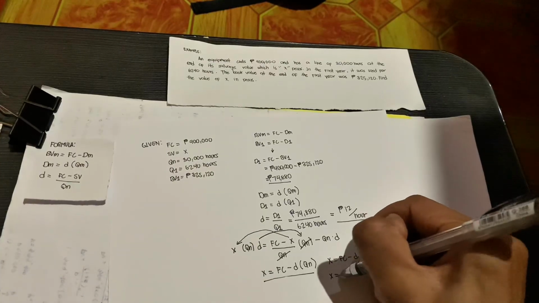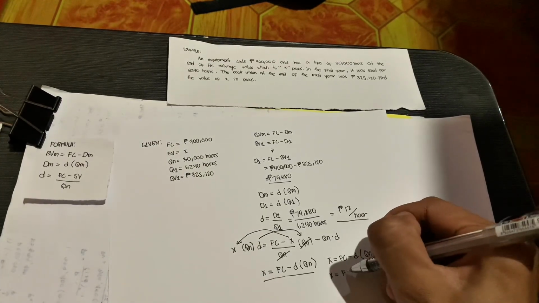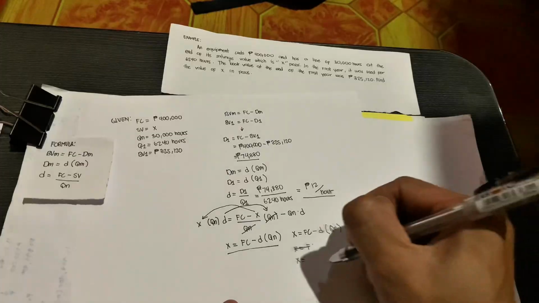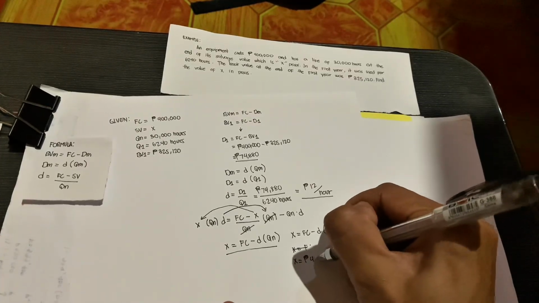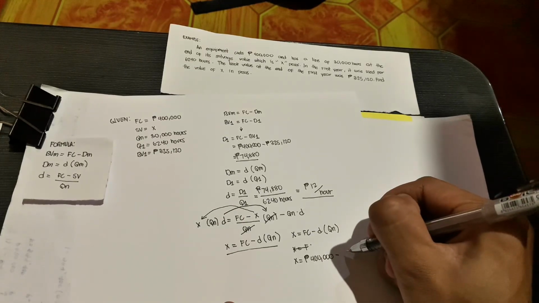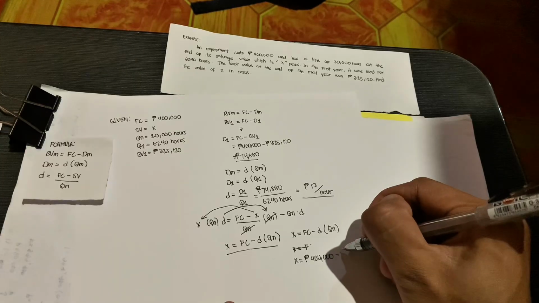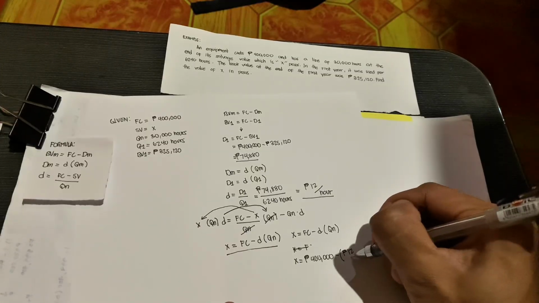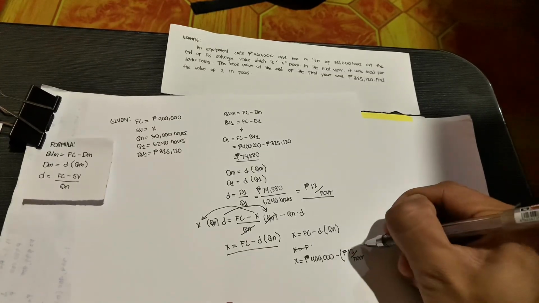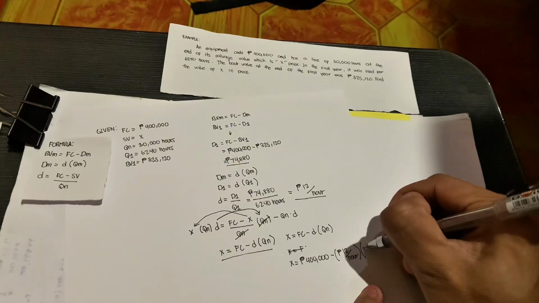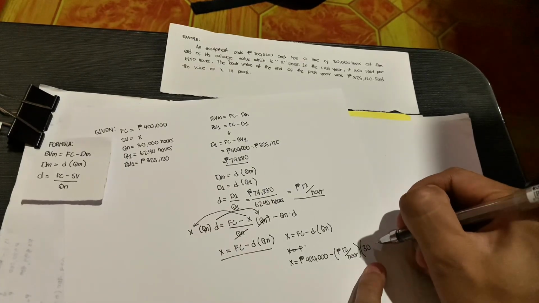Putting our values, our first cost is 400,000 pesos minus the depreciation charge, which is 12 pesos per hour, times the quantity produced during the economic life, which is 30,000 hours.